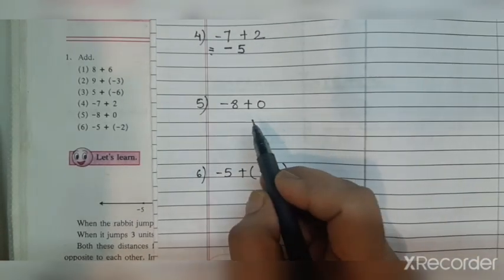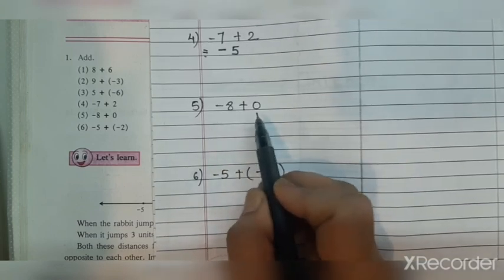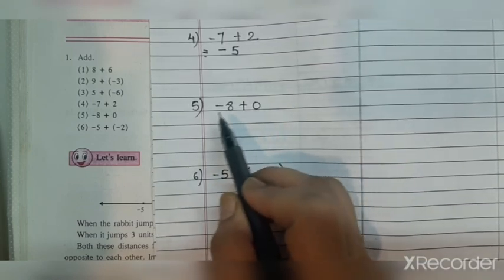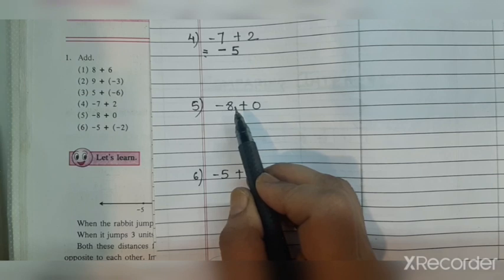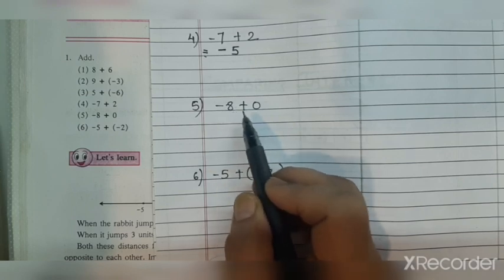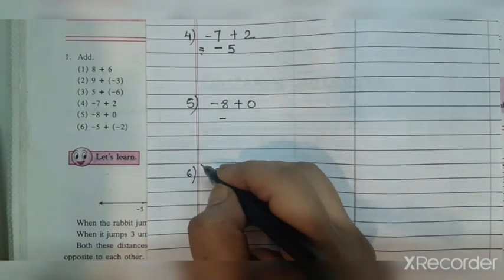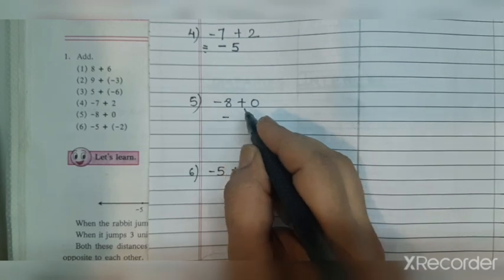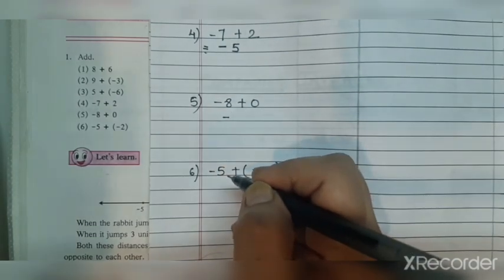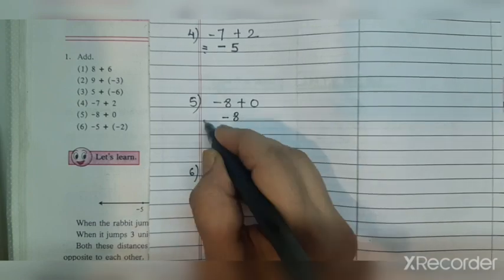Next, here. Signs are different. Write the sign of greater number. Greater number is 8. So write the sign of greater number and subtract. So 8 minus 0 is 8.